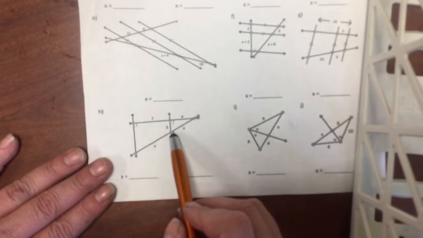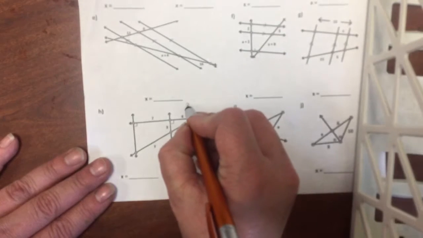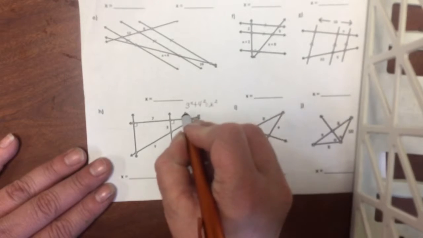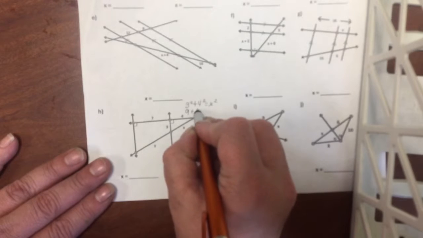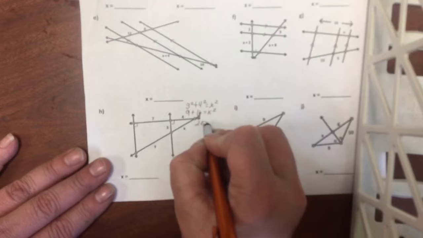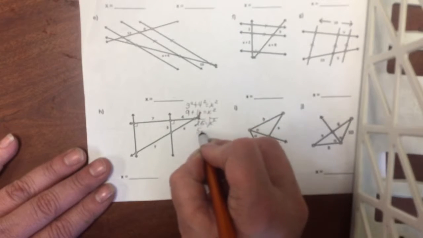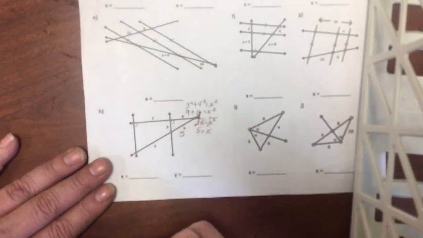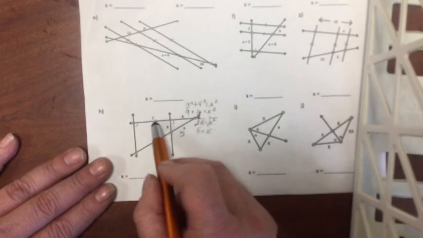Okay. So this is 3 and this is 4. So I'm going to do the Pythagorean theorem. 3 squared plus 4 squared equals x squared. 3 times 3 is 9. 4 times 4 is 16. 9 plus 16 is 25. I'm going to take the square root of 25 and I get x is 5. So this distance right here is 5. Does that make sense? And then I do part to part.